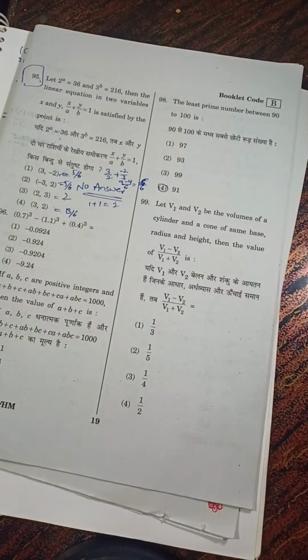Now see the question number 98. What is the question number 98? See the question. Now see question number 96. Tomorrow we'll continue our class. I'll solve the small problems which are very easy.